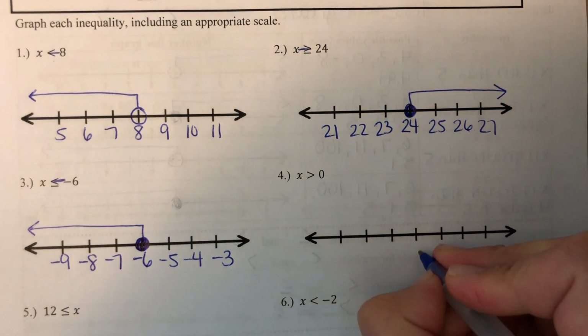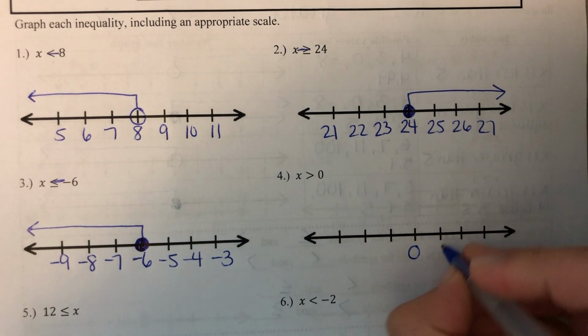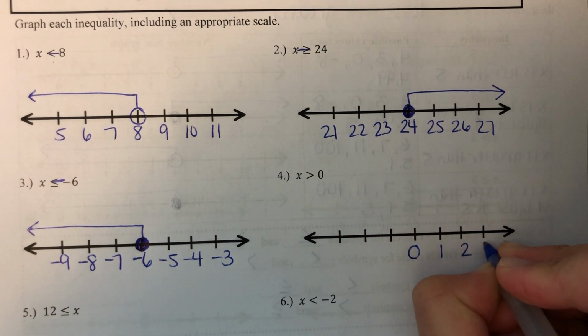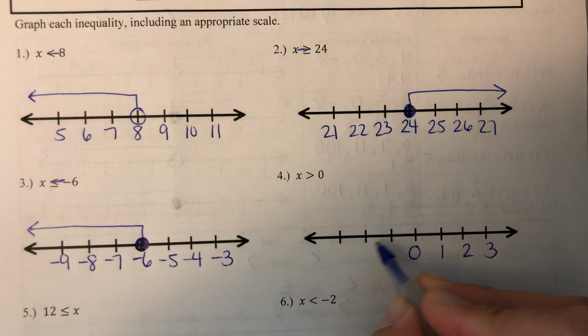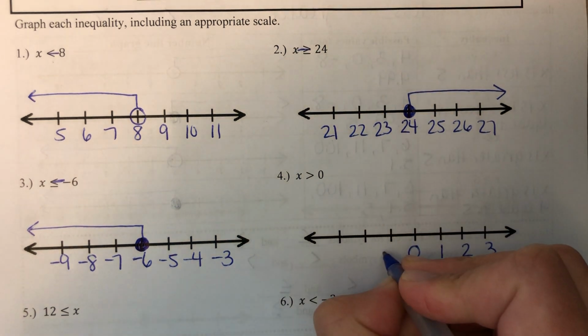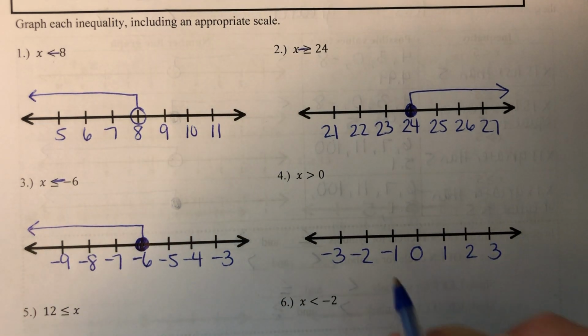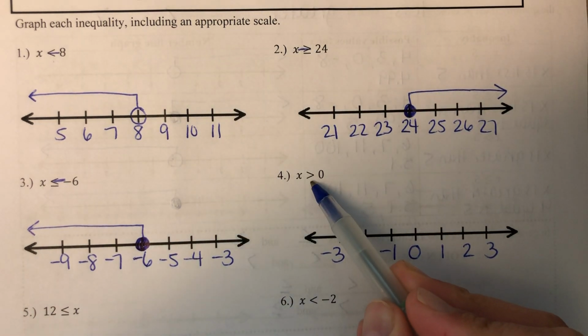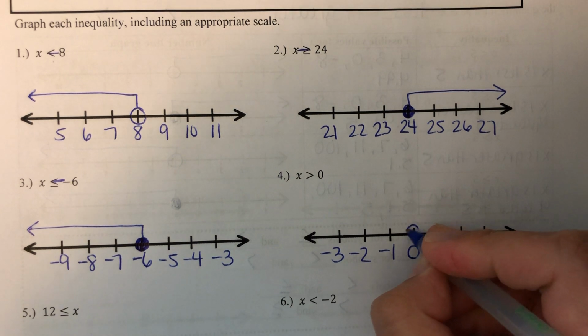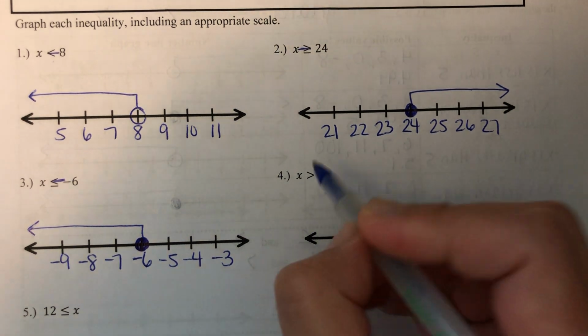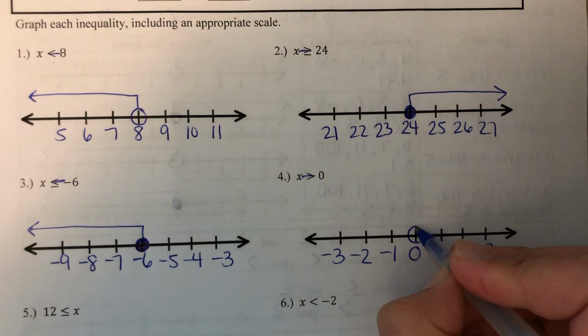Number 4, 0 goes in the middle. If we're bigger than 0, we're at 1, 2, 3. If we're less than 0, now we're getting into the negatives. -1, -2, -3. Does it have the equal to on it? No, it doesn't. So we're going to leave that circle open. Turn this into an arrow. It's pointing to the right.